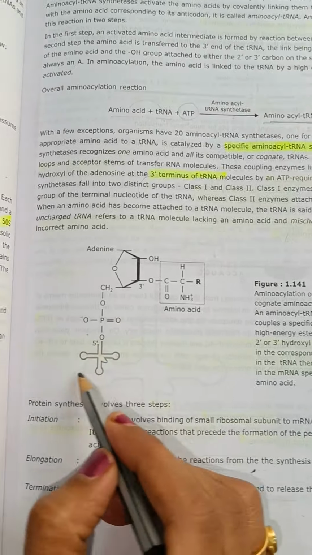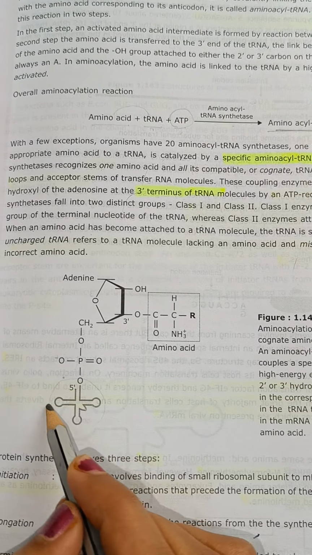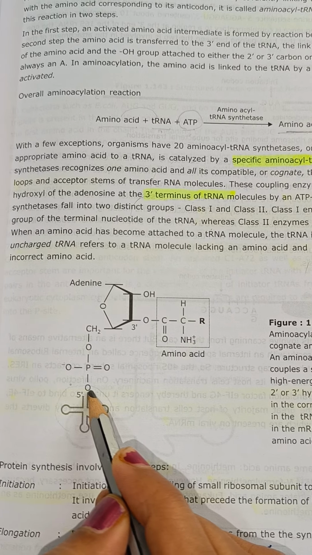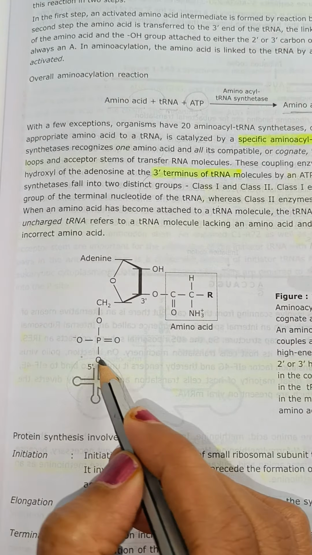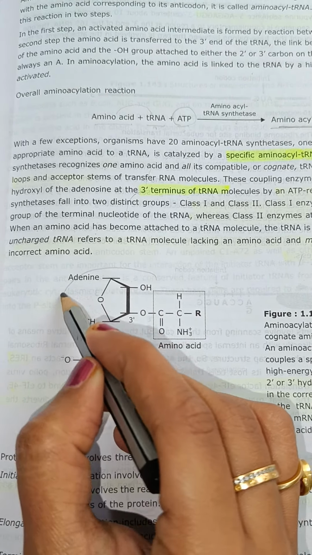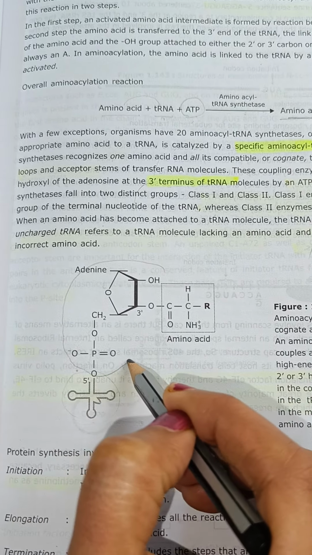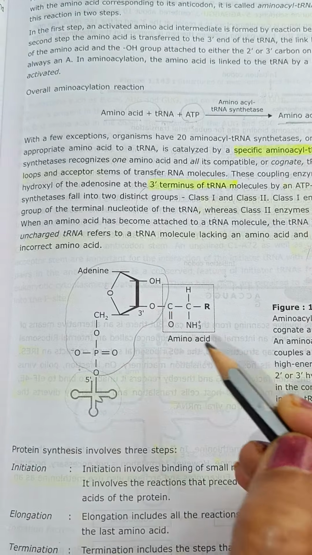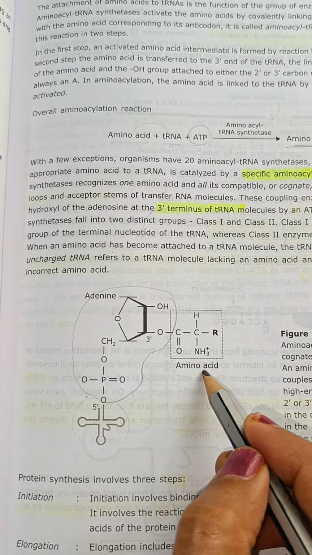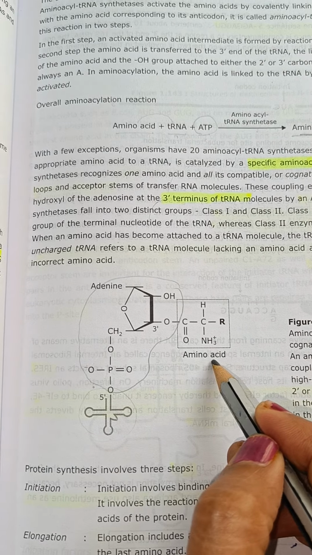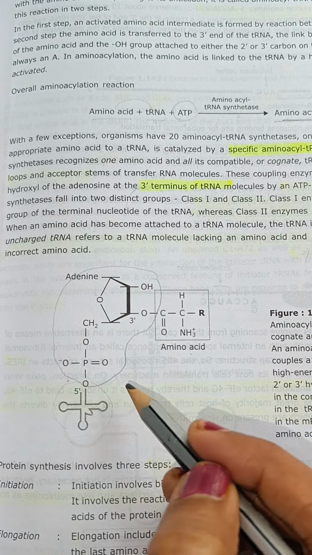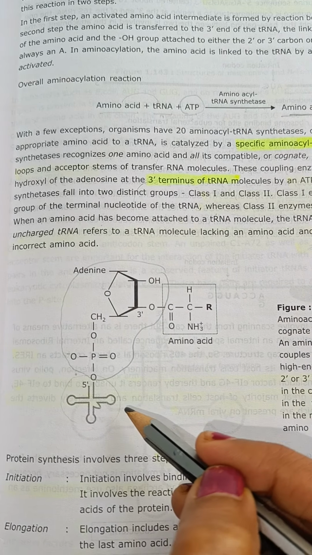So here you can see this is a tRNA. To the 3' end of tRNA, you can see this is the enzyme. This complete portion is the enzyme, amino acyl tRNA synthetase enzyme, and here is the amino acid. So the amino acid is attached to tRNA via the enzyme unit.